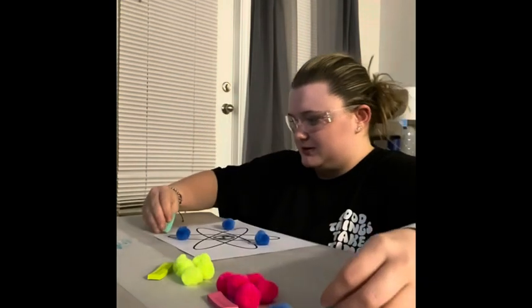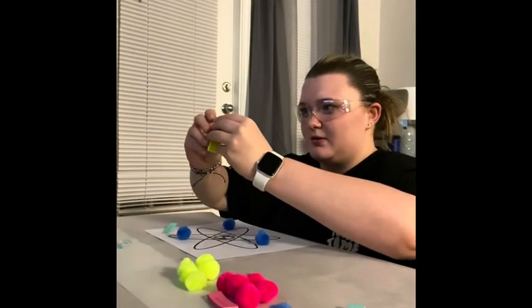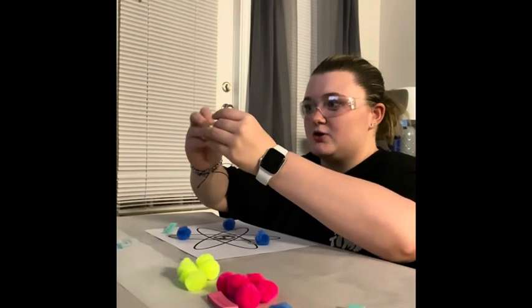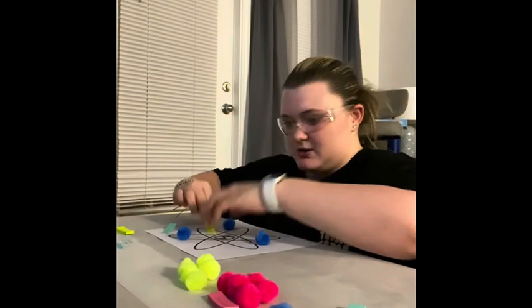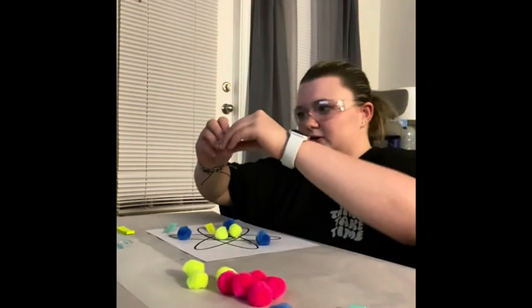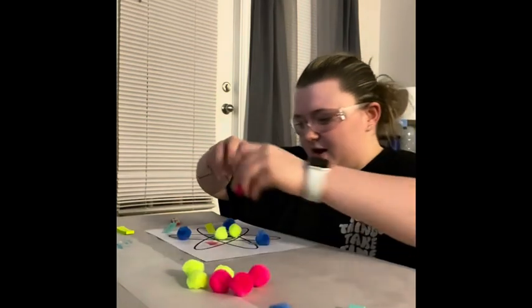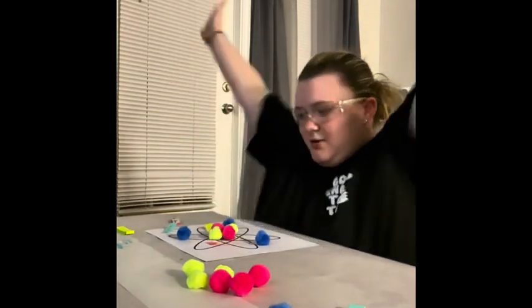as electrons. Yep. And then protons are positive and they go in the middle. What is the middle part called? The nucleus. Perfect. And then the other ones are neutrons. And those also go where? In the nucleus. Perfect.